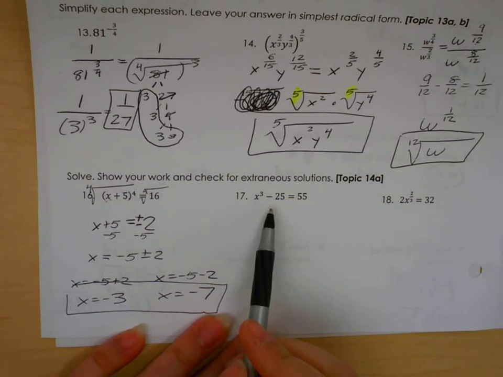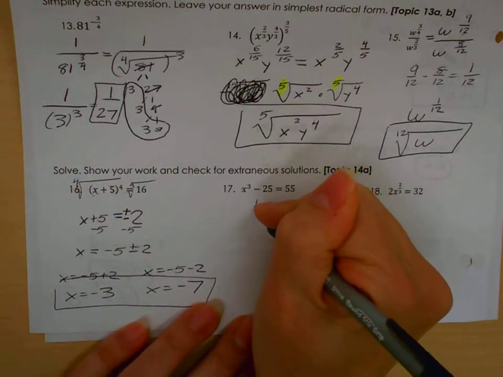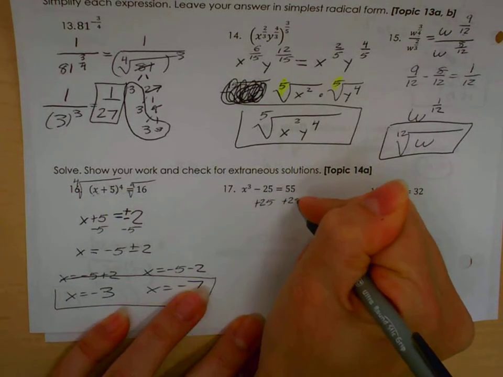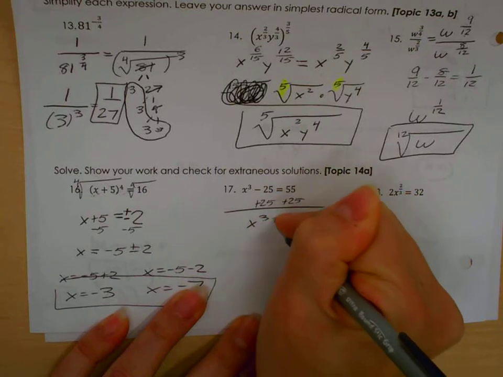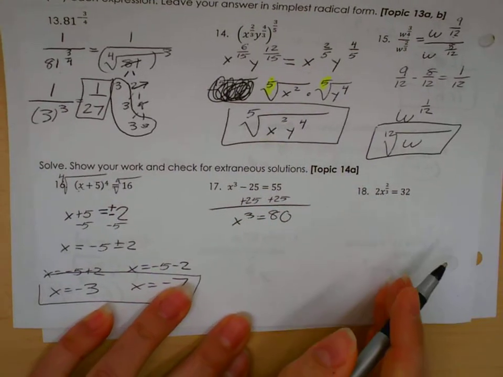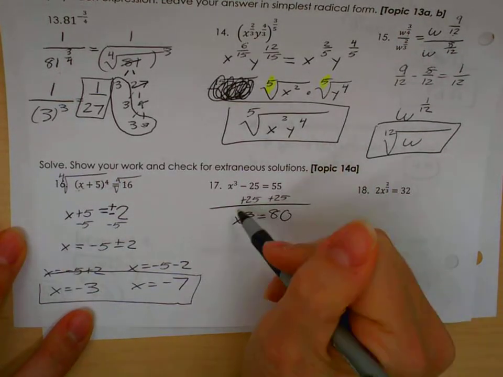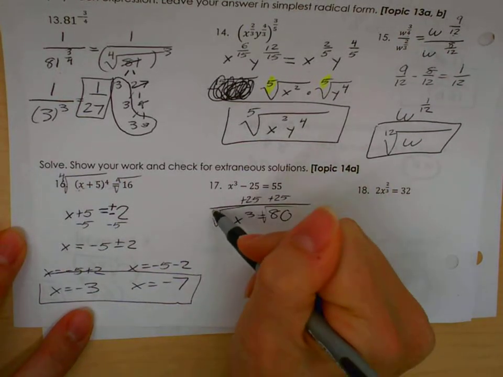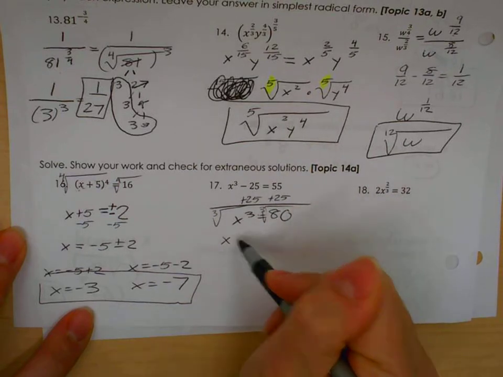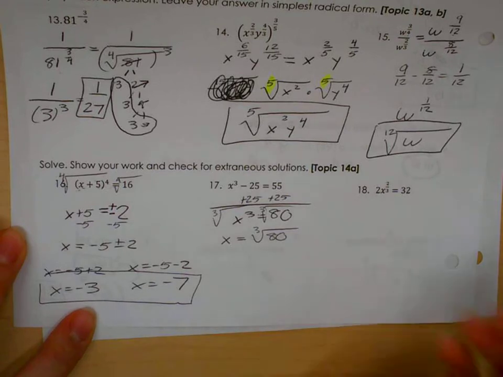All right, let's look at number 17. So I need to get x cubed by itself. So I'm going to add 25 to both sides. That gives me x cubed equals 80. So now I've got to get the x by itself. So I'm going to take the cube root of both sides. And this is not an even root, so it's not plus or minus. It is just the cube root of 80.